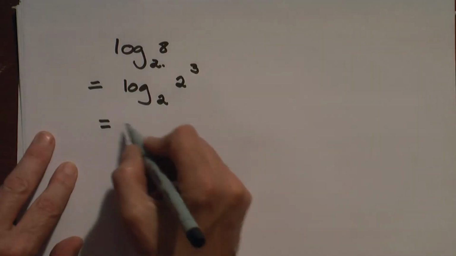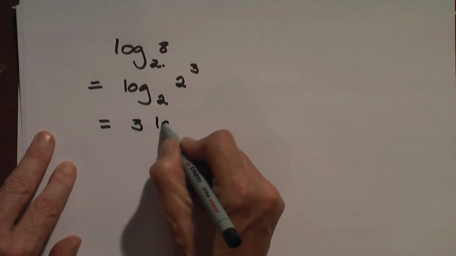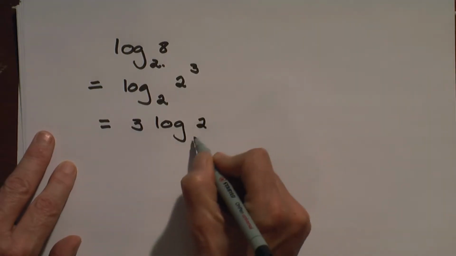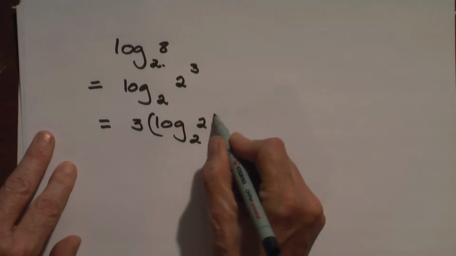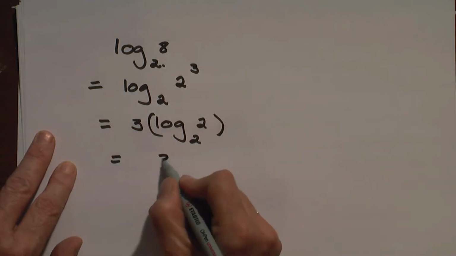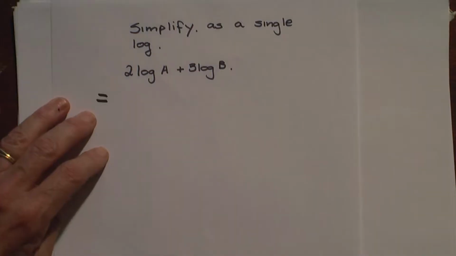Here I'm hopping in. And what law is it? It's the third exponential law, which is raising a power to a power. So I jump down and I get 3 log 2 base 2. Who is this? The magic one of logs. Answer is 3. Right, let's do a couple of examples using the laws.